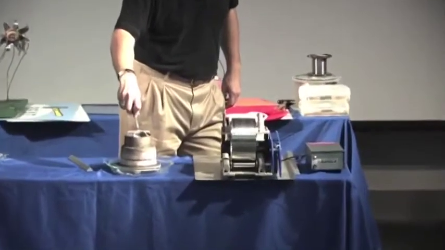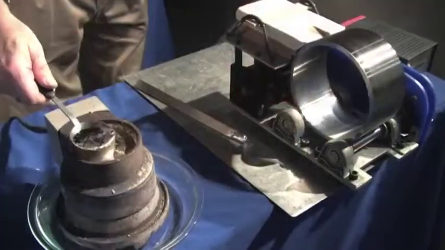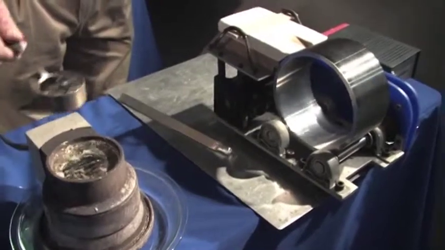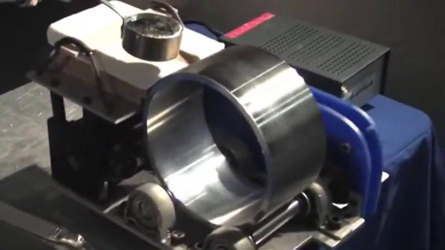So I'm going to take my tin. I'm going to pour it in.